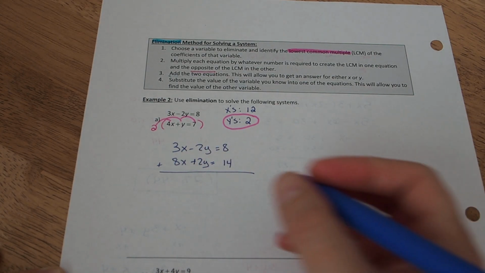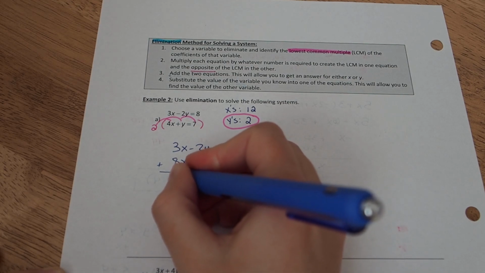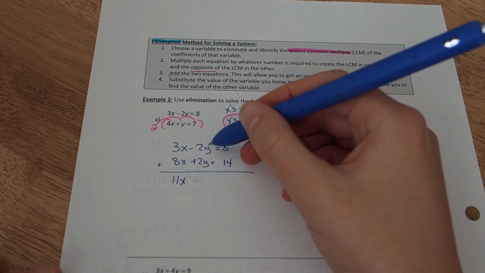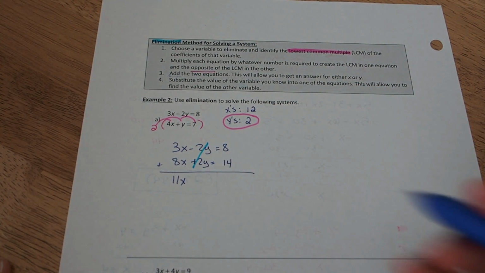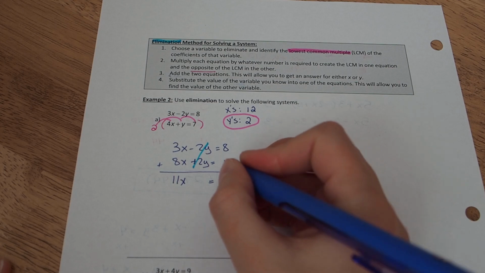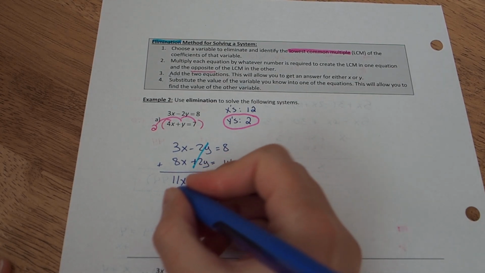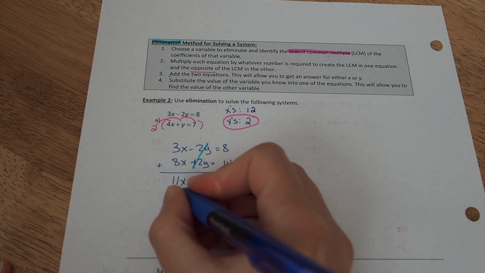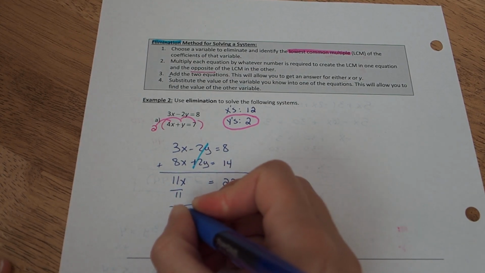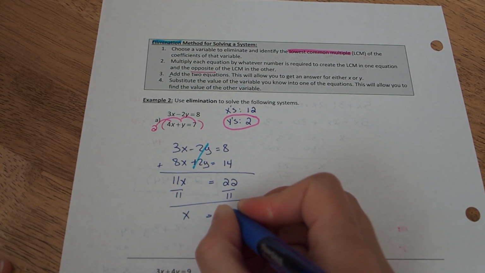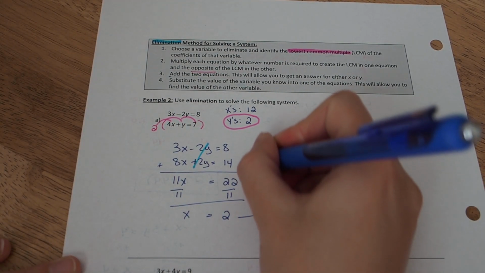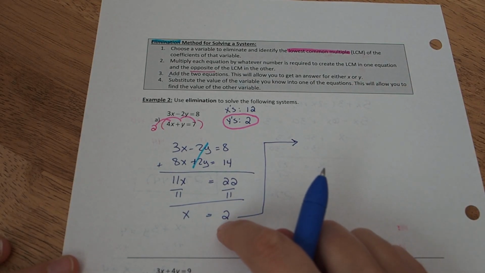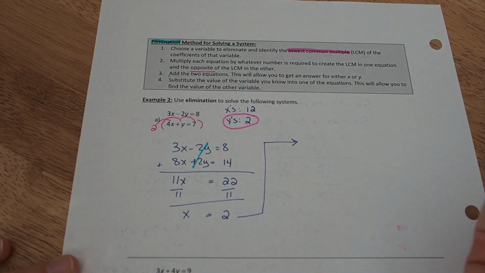Starting with the x's, I've got 3x plus 8x is 11x. And the y's, negative 2y plus positive 2y, eliminate, adding to 0, then equals 8 plus 14, which is 22. Now I should be able to solve for x by just dividing by 11, giving me x equals 22 divided by 11 is 2. Now that I have the x variable, I'm just going to take that x value and plug it into either of the equations, it doesn't matter whichever one looks best today, and solve for y.